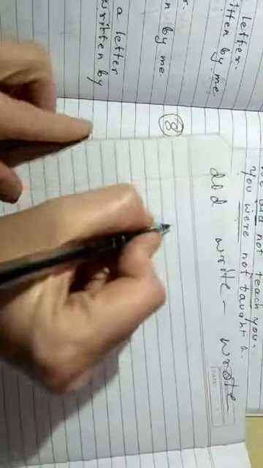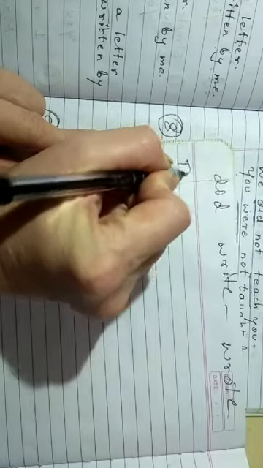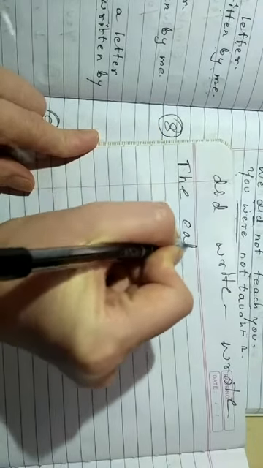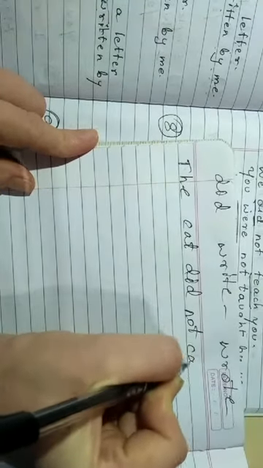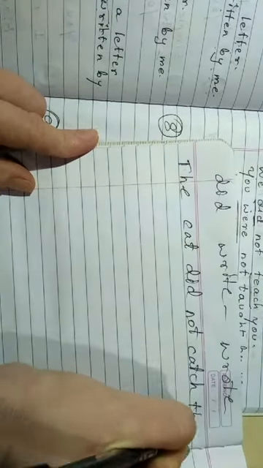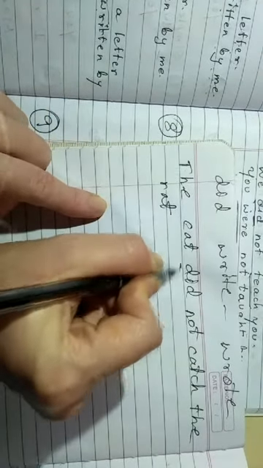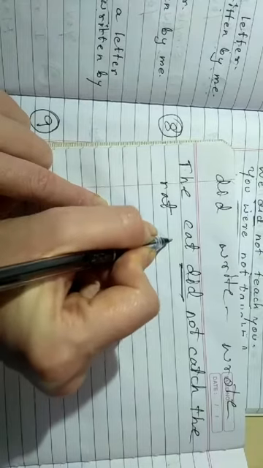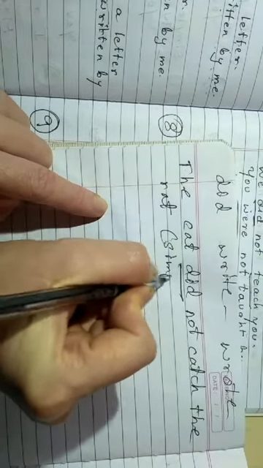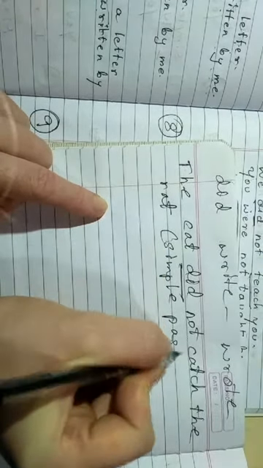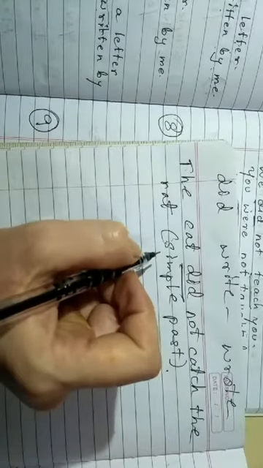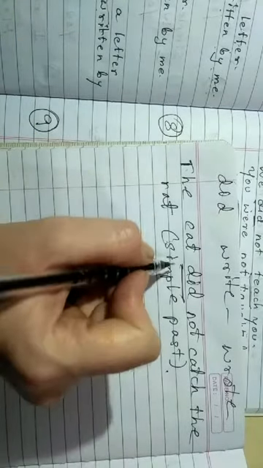I will take this one as the example: The cat did not catch the rat. Okay. So as you can find "did" here, you can come to the decision that this sentence is in simple past tense form. Now, how do we write this in passive voice?